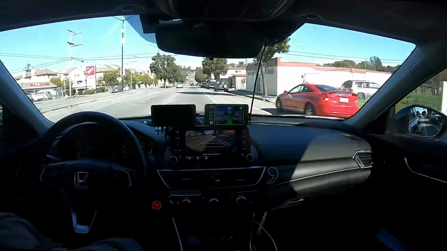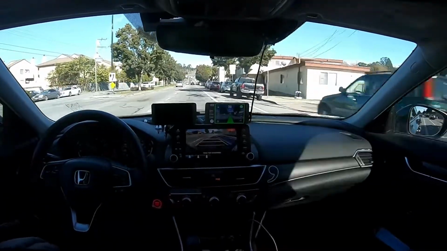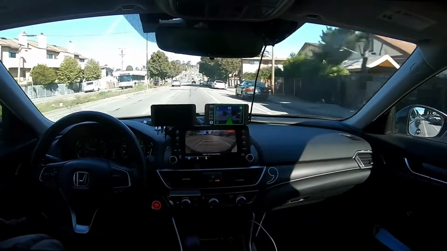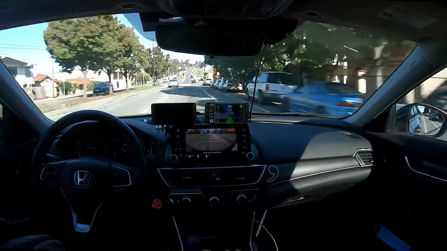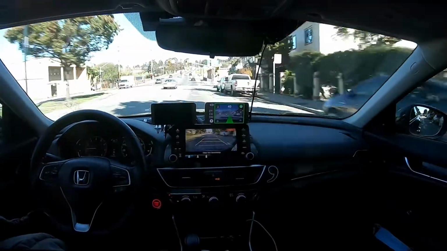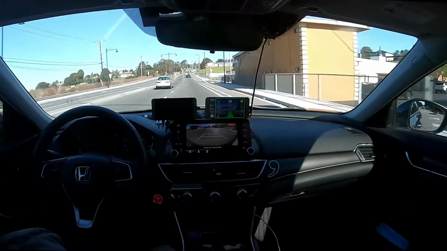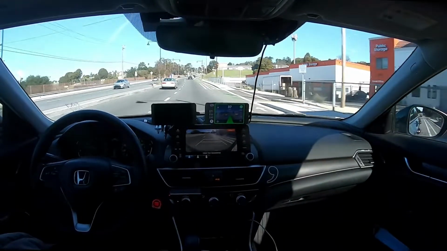Set it at 25 just to keep my radar, but I'm doing gas press right now. So it's nice and center.